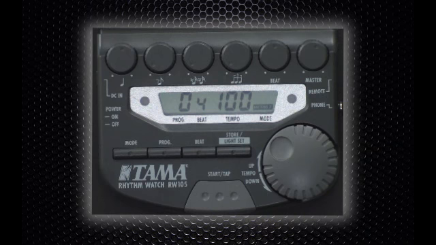Okay, pretty simple. One of the best teaching tools for learning how to count all your notes is to play with a metronome and experiment. Sit down with your metronome and really spend some time figuring out what it can do. This right here is obviously the Tama Rhythm Watch. I'm not endorsed. I just like it. It works, does everything I need to do.